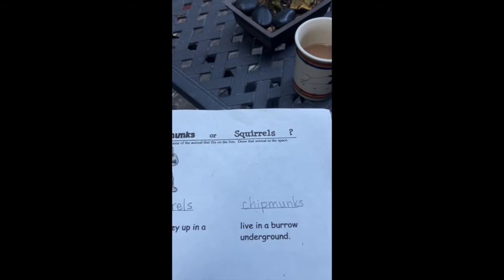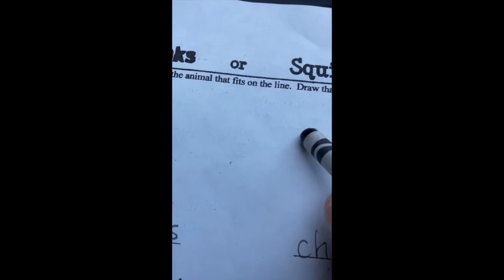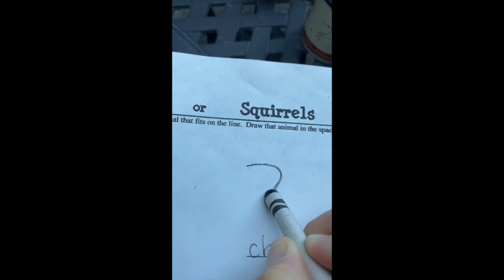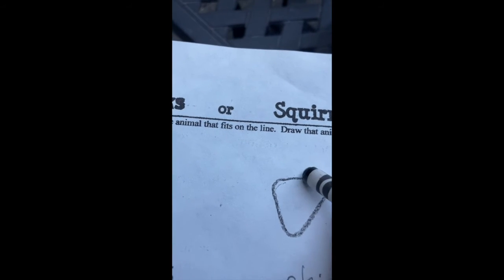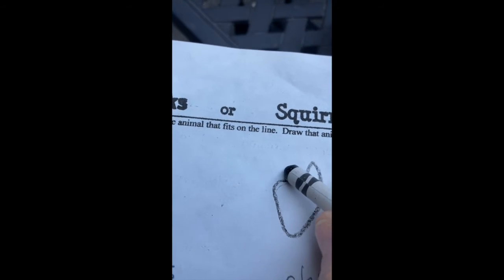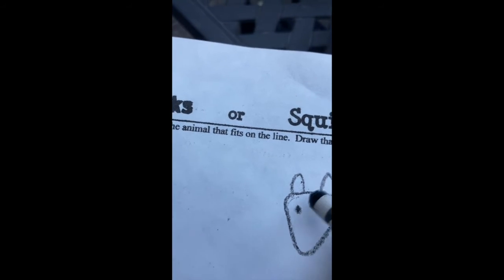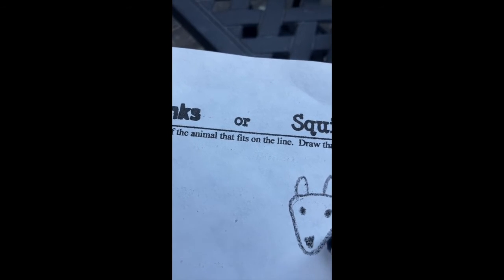And same thing, I'm going to outline the chipmunk in black, and then we will color it in with the brown. So for the chipmunk, this is also going to start with the head, and it is also going to be like a rounded triangle. Okay? Same thing, 2 little ears, 2 eyes, and then a nose, upside down triangle.